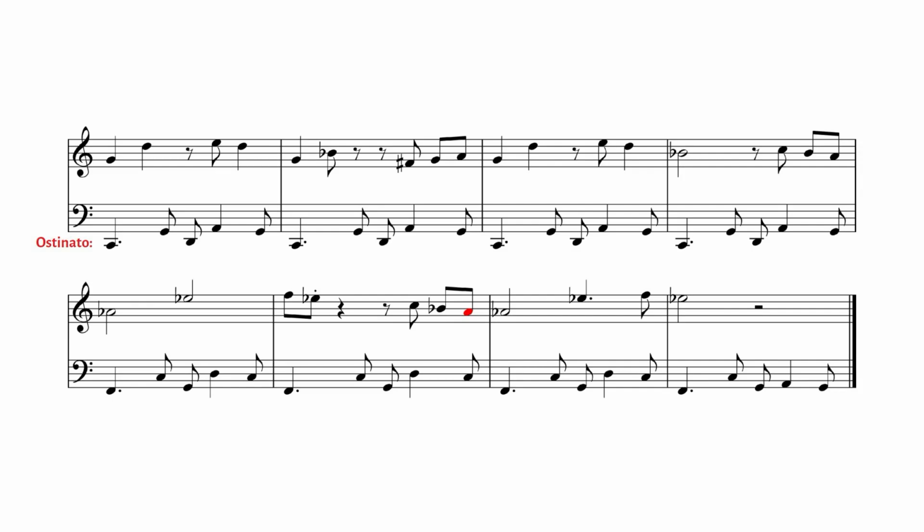I replace the whole triad section with an ostinato. This creates a nice horizontal push already. Here's what this sounds like.